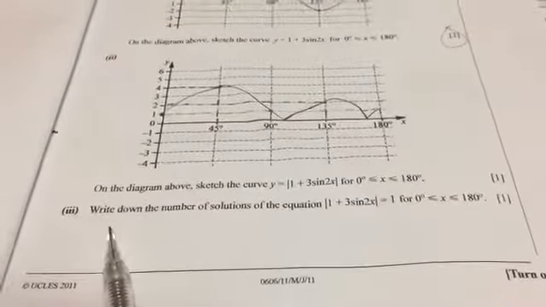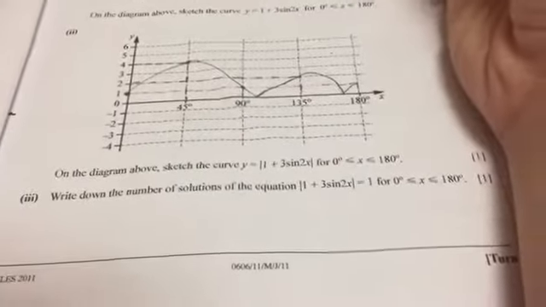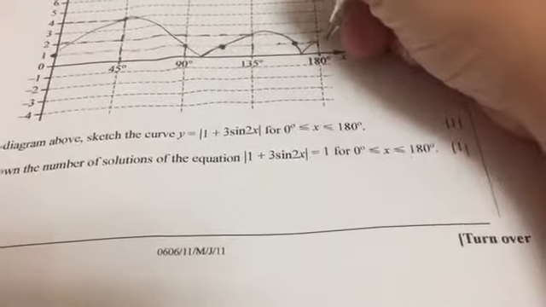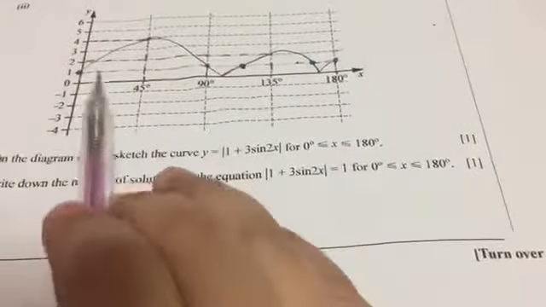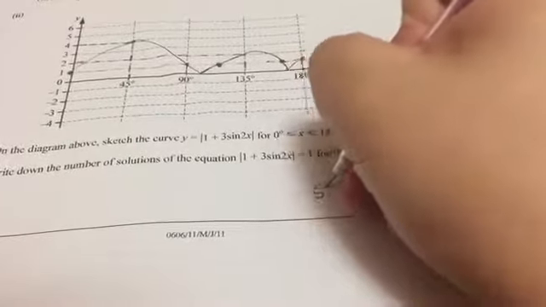And for number 3, we are asked to write down the number of solutions of the equation. We can answer that by just looking at the graph, by saying that this is one of the answers, this point, this point, and this point here. As you can see, it's a straight line. So there are 1, 2, 3, 4, 5 answers.